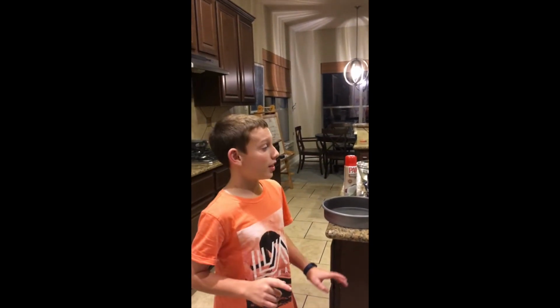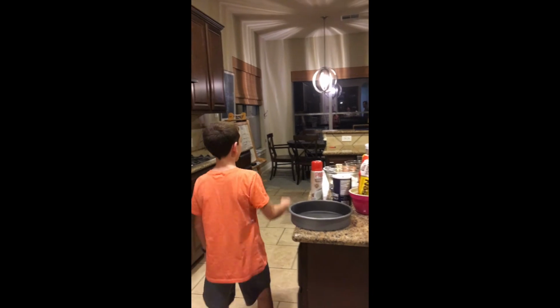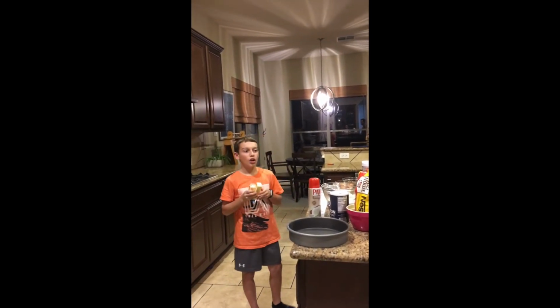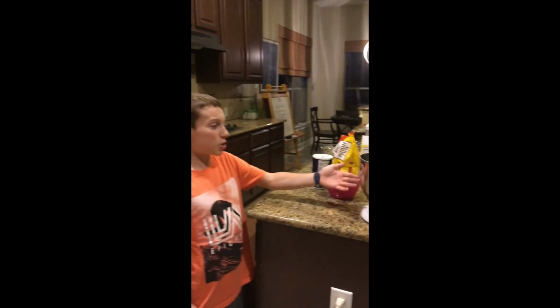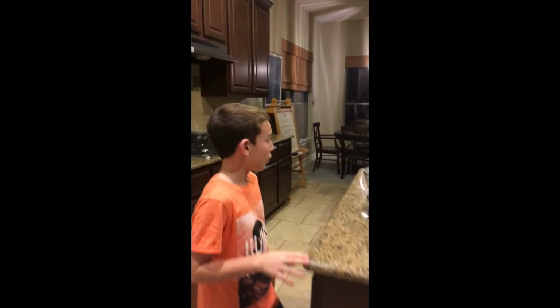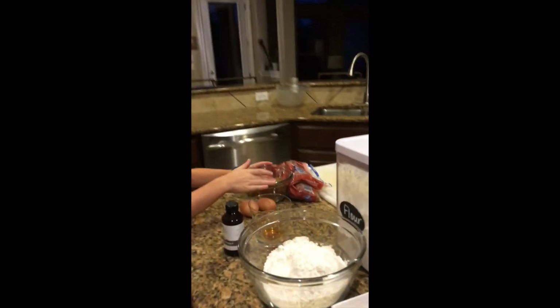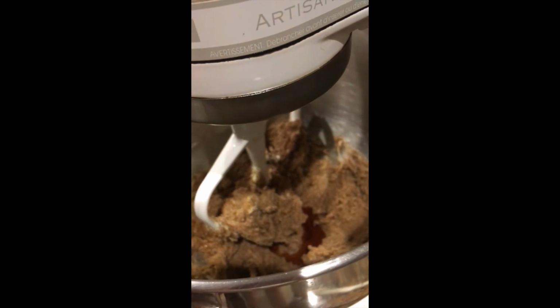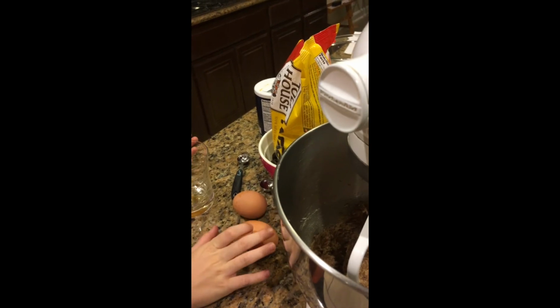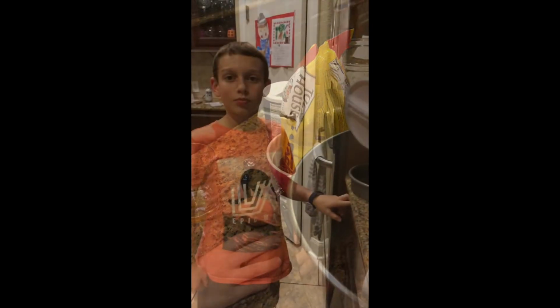Then the next step is to beat the butter for 1 minute until it's creamy. The butter is beating now, and after that we will add the brown sugar into the mix until creamy. I have the butter and the sugar mixed. Now I'm going to add the vanilla extract, the egg yolk, and the egg.